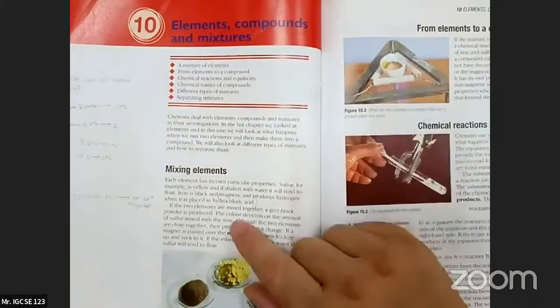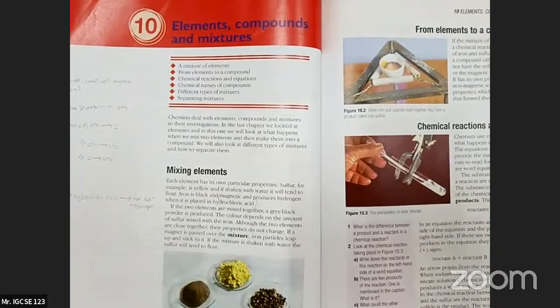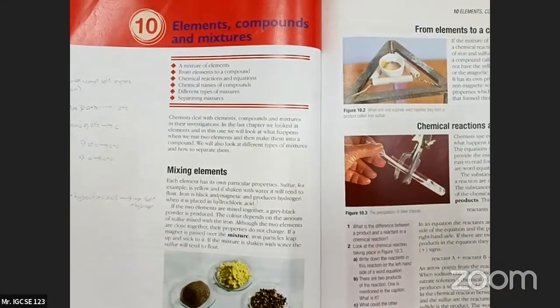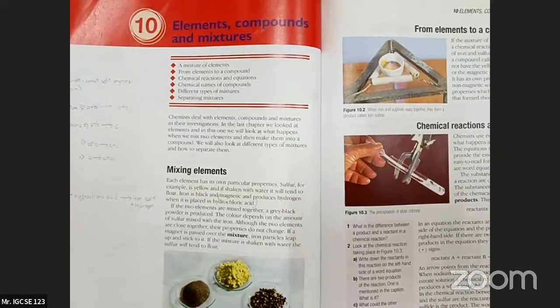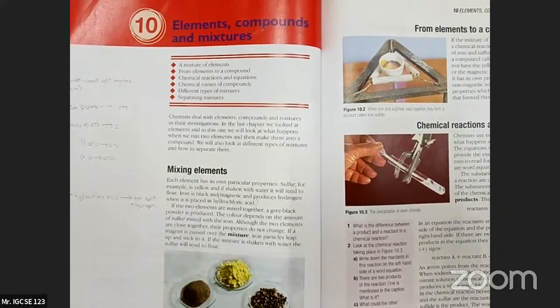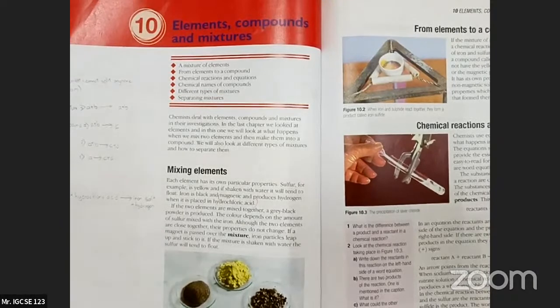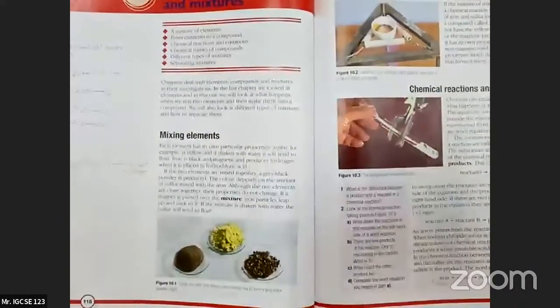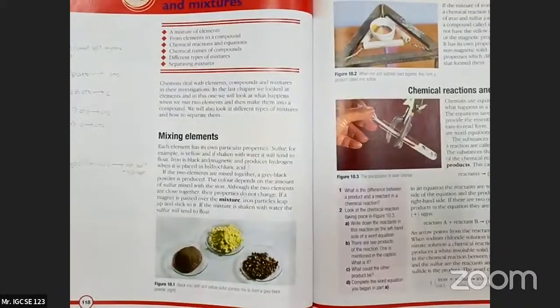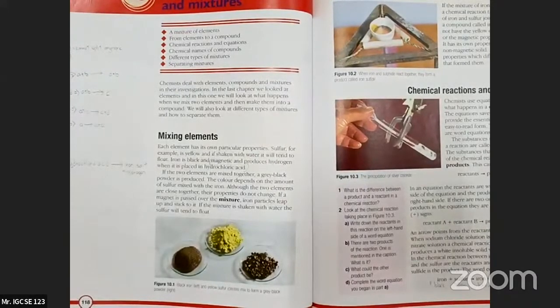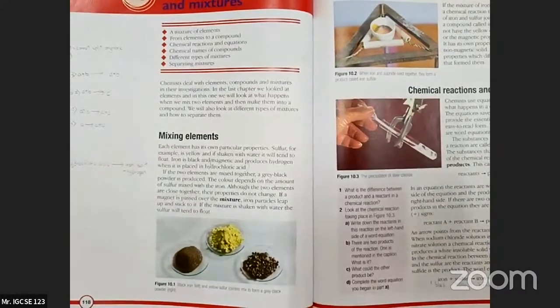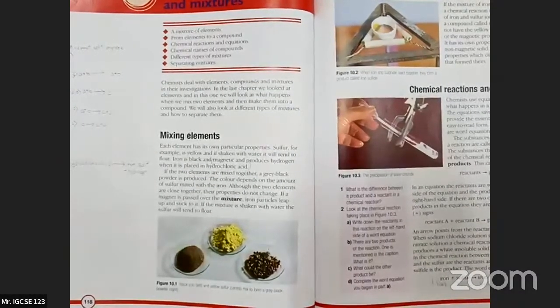Here, the two elements are mixed together: iron and sulfur. If I mix them together, you can see a gray color. They are mixed together, but the properties are not changed. So this is separated by physical means. I just need to pass a magnet over the mixture, and the iron particles will stick to it. If the mixture is shaken with water, the sulfur will tend to float. This is the way of separating these two elements.